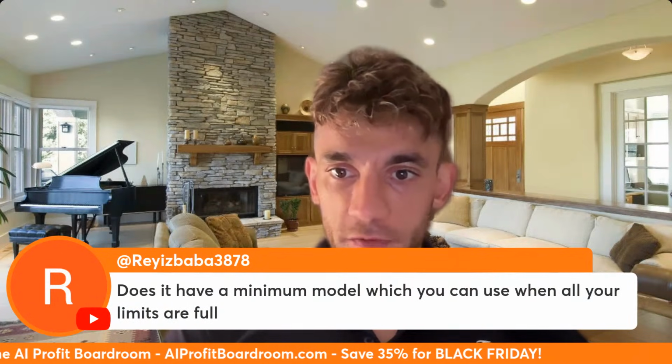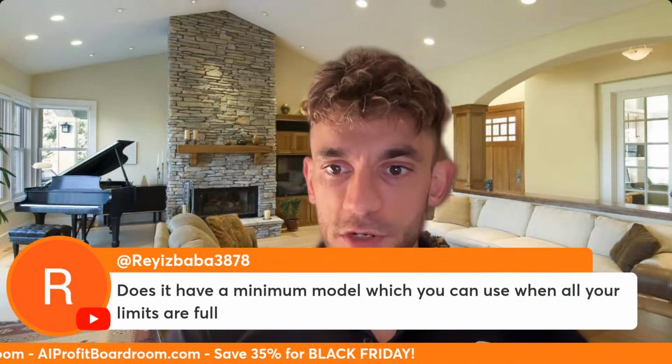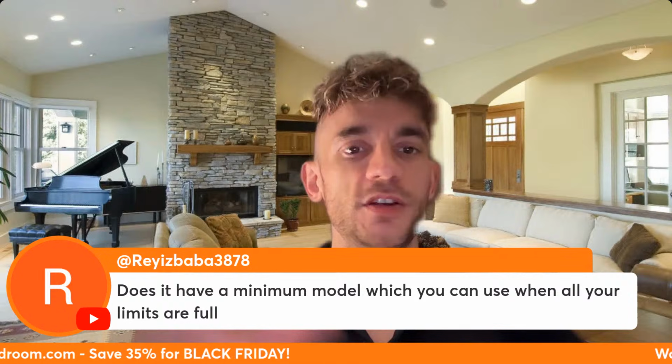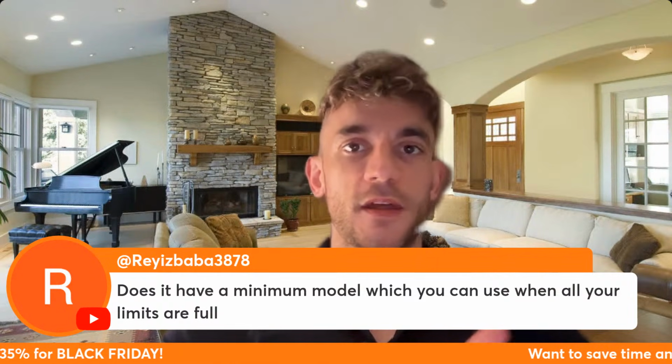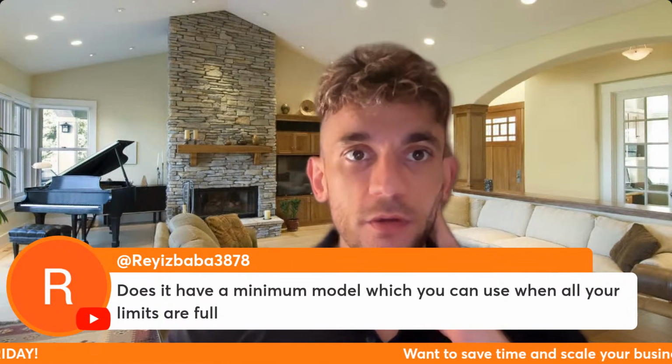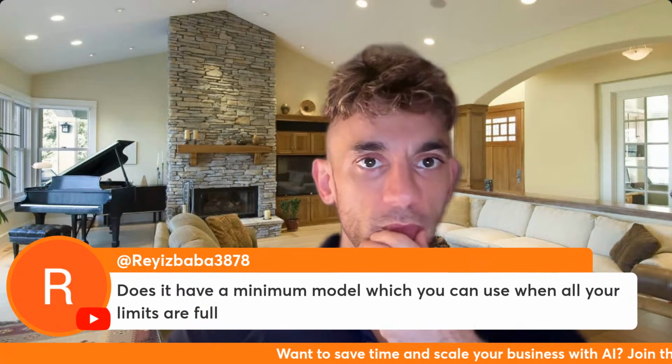Yeah, I've already covered the usage limits. Does it have a minimum model which you can use when all your limits are full? Yeah, so it'd be GPT OSS that you would use for that, right? So for the minimum model, you use GPT OSS.